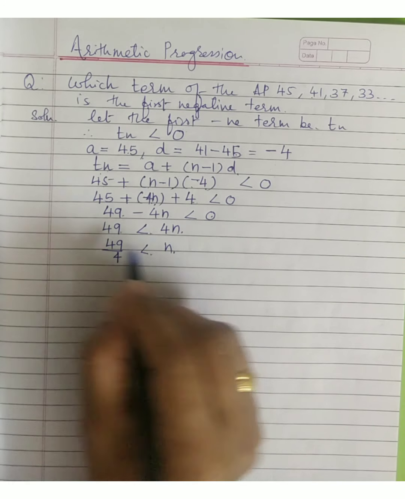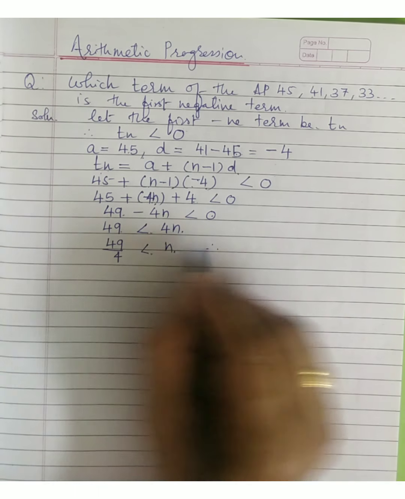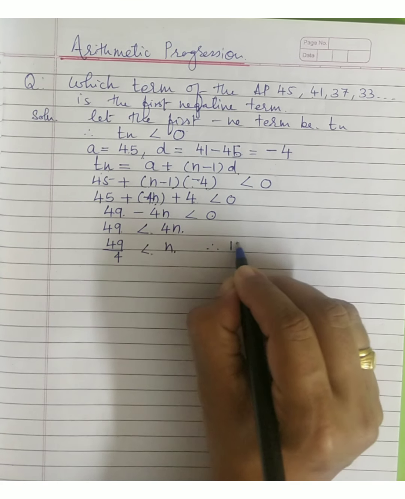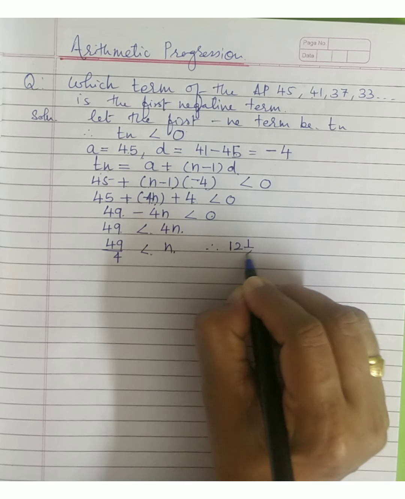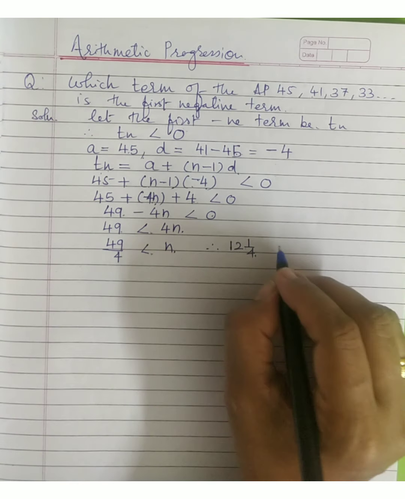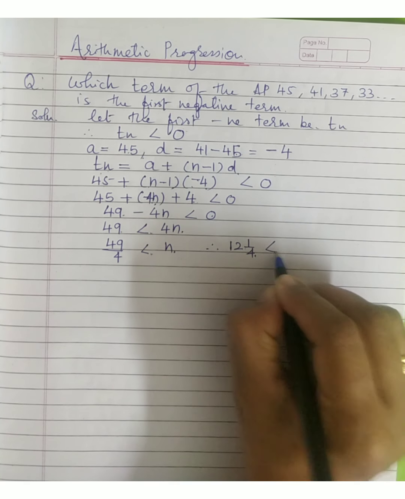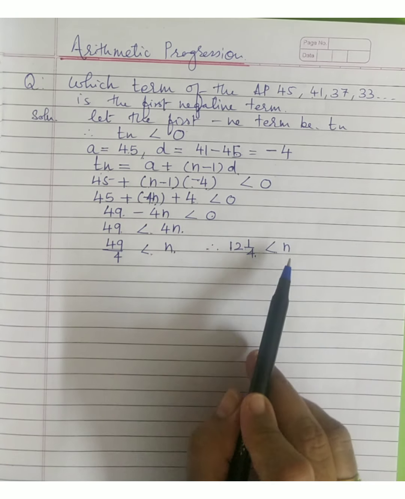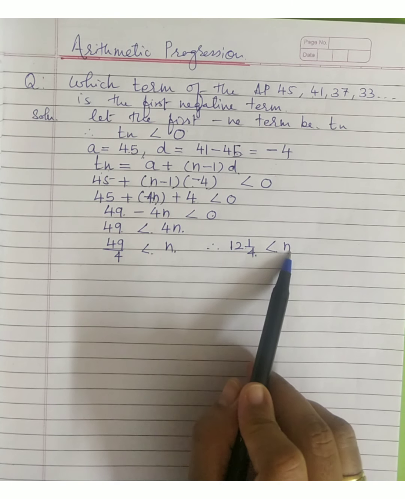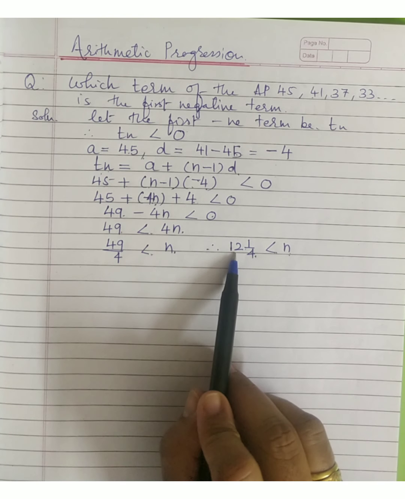Now when you simplify, approximately what is the value coming? 4 twelves are 48, so 12 integer 1 upon 4, right? 12 integer 1 upon 4 is less than n, or n is a number which is just greater than 12 integer 1 upon 4.